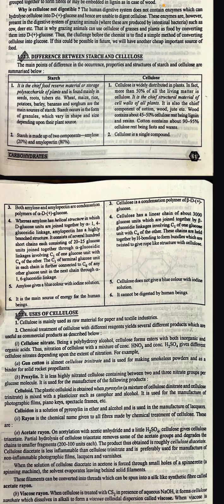It consists of several hundred short chains, each consisting of about 20 to 25 glucose units, joined together through alpha glycosidic linkages. Cellulose has a linear chain structure of about 3000 glucose units which are joined together through beta glycosidic linkages. Amylose gives a blue color with iodine solution, whereas cellulose does not. Starch is the main source of energy for human beings, and cellulose is not digested by human beings.